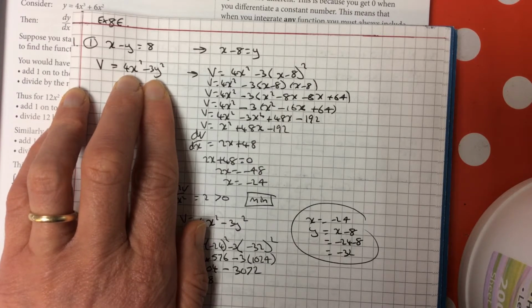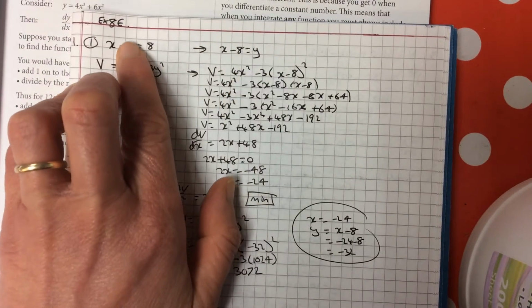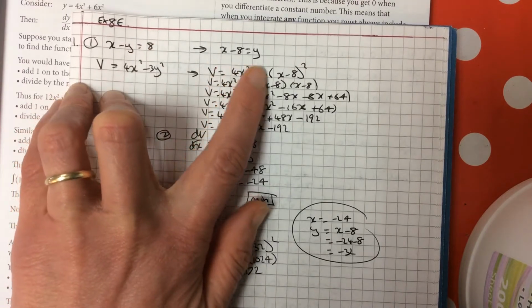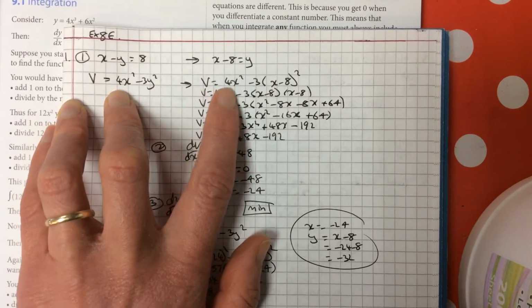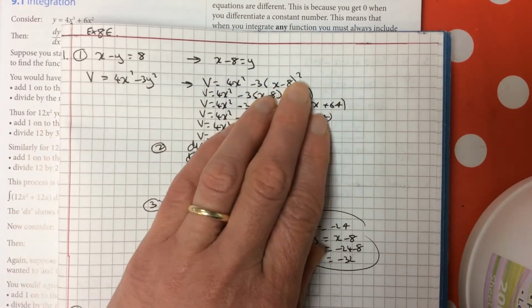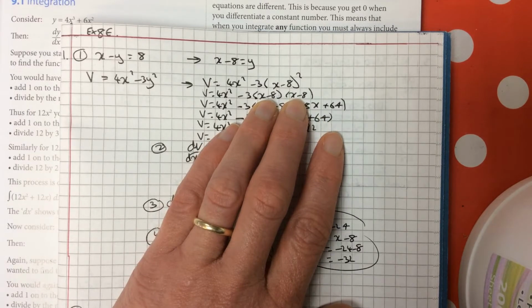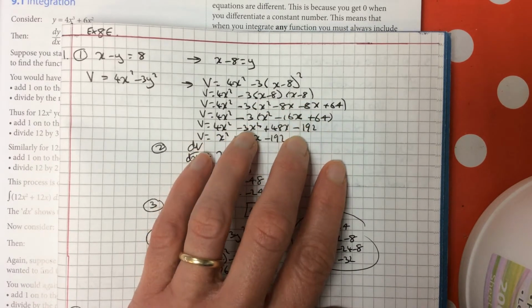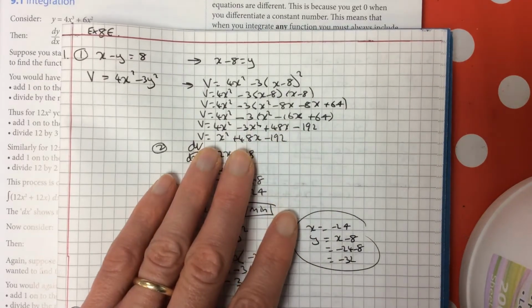It doesn't matter which one you choose. I chose to write y equals. So I moved this y over and moved that 8 over, so it's x minus 8 equals y. So v equals 4x squared minus 3, put in your y. So square means you've got two sets of brackets. Multiply them out, tidy them up, times it all by minus 3, and you've got your expression.